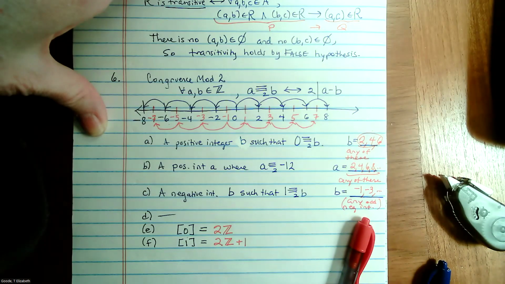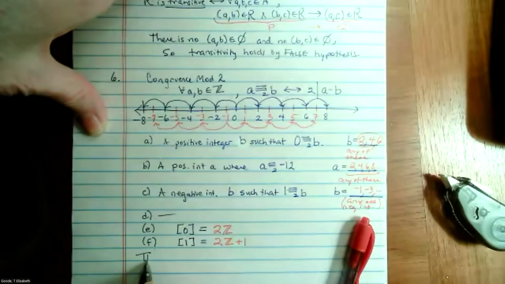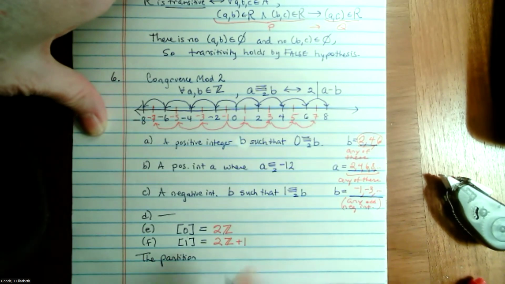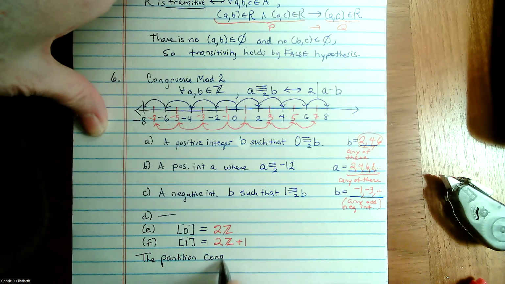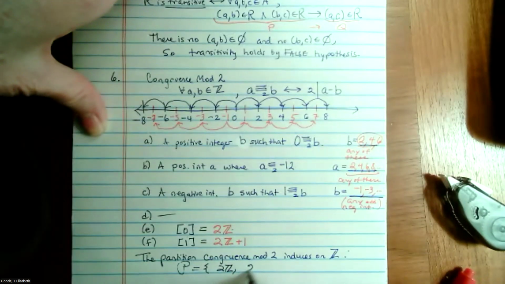Then I think I asked you to find the partition. I didn't ask you to find the partition, but we could find it. I asked you to do it for congruence mod 3, but the partition that congruence mod 2 induces on Z is the set with these two groups of integers.